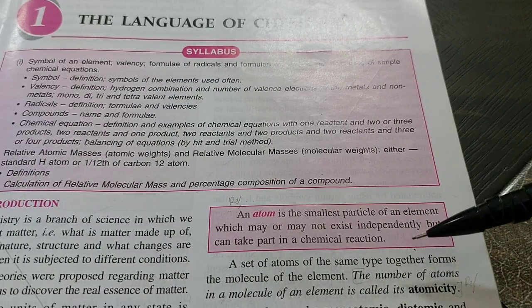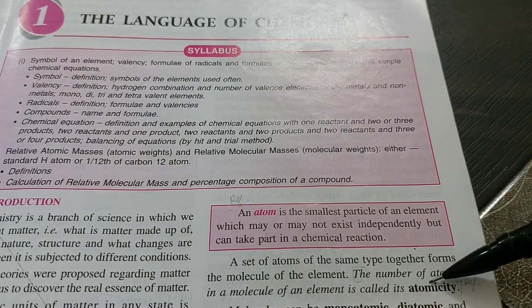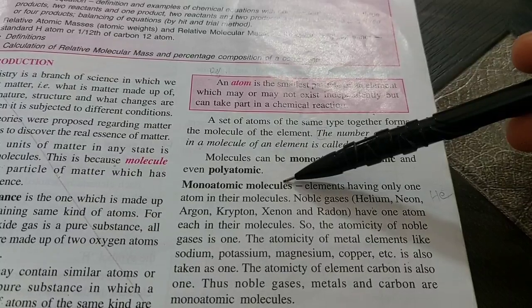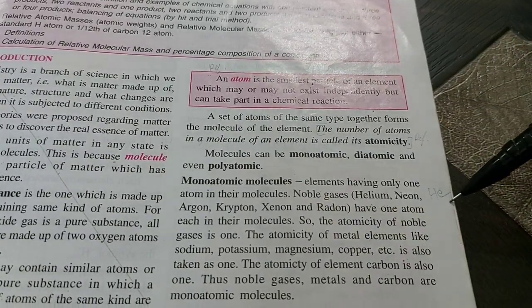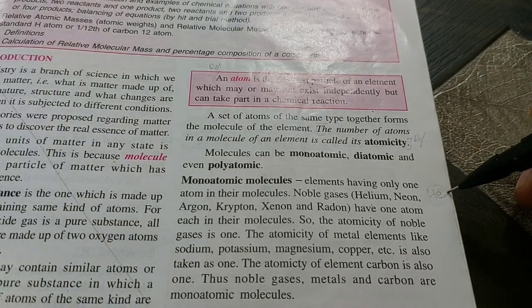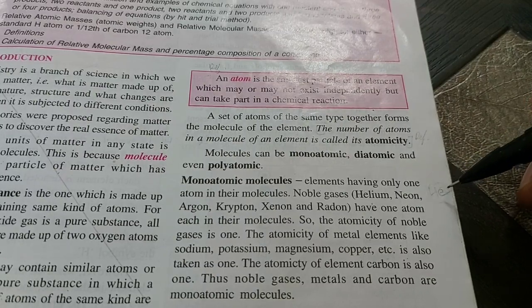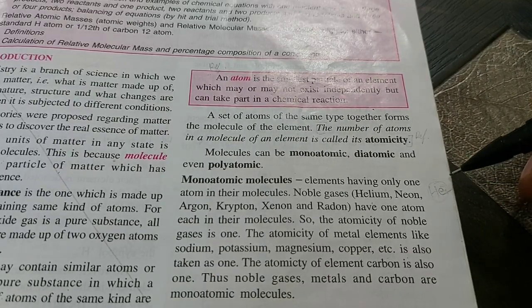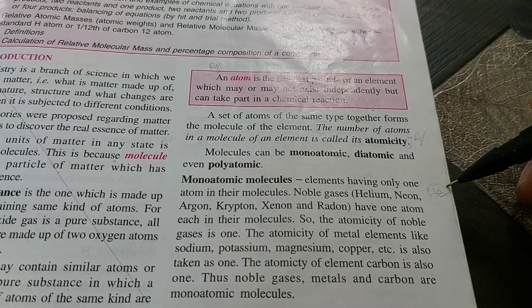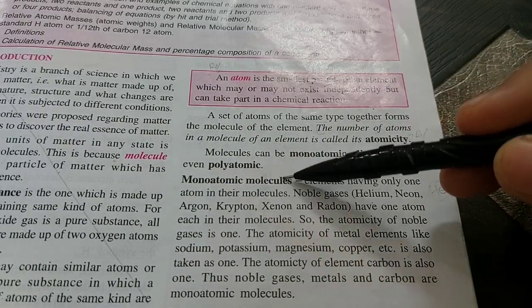But before that, let's understand what is atomicity. The number of atoms in a molecule of an element is called its atomicity. For example, certain molecules are monoatomic. Take the example of noble gases like helium. One atom of helium is represented by He. One molecule of helium is also represented by He because it can exist independently on its own. It doesn't react, it doesn't combine with any other atom of any element. That's why sometimes atom and molecule may be one and the same. They are called monoatomic molecules.